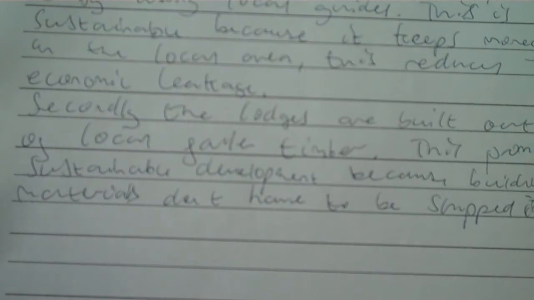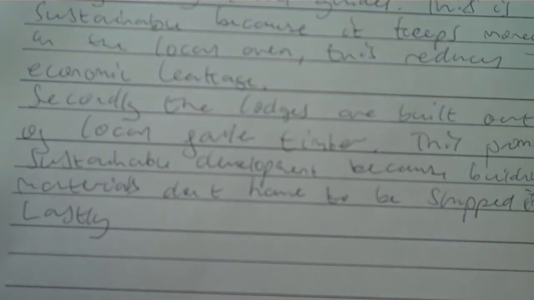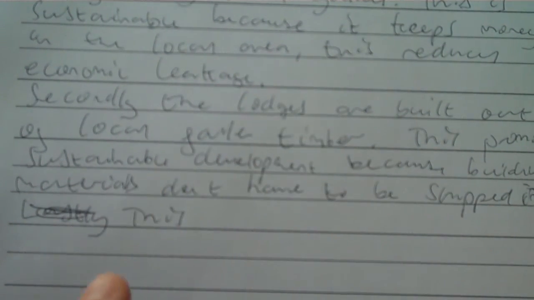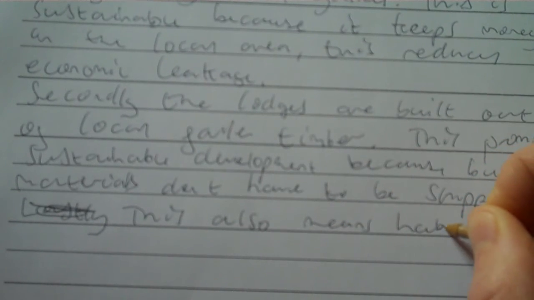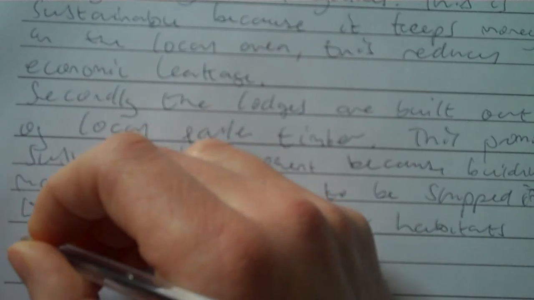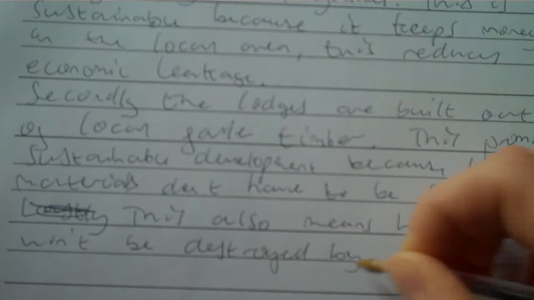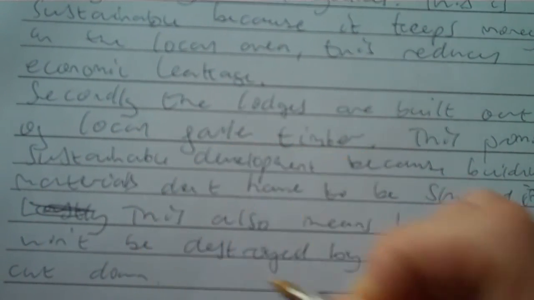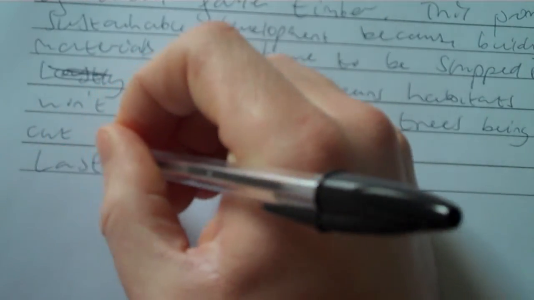Right, I'm going to go on to my last point now. In fact, I'm probably going to develop that one actually. This also means habitats won't be destroyed by trees being cut down. Right, so I've got my 2 points. Going to go on to one more here. So I've only spent 3 minutes on this so far, so I've got time to get something else in here.